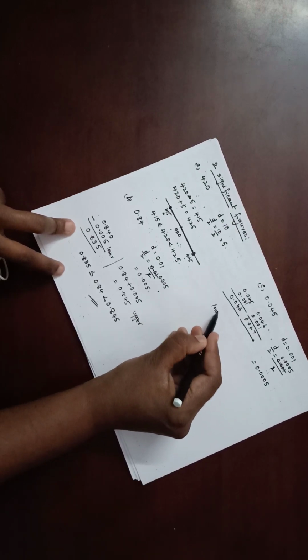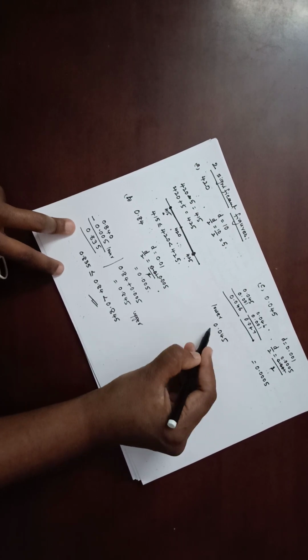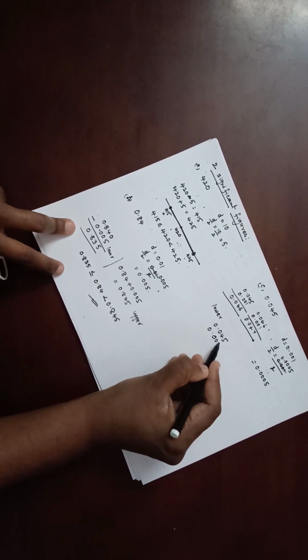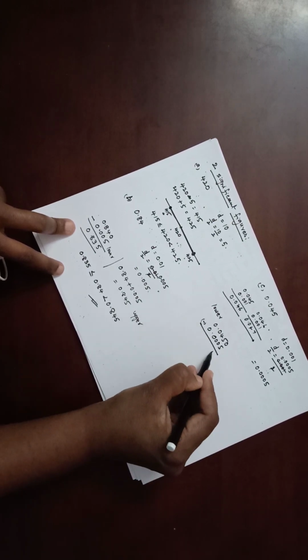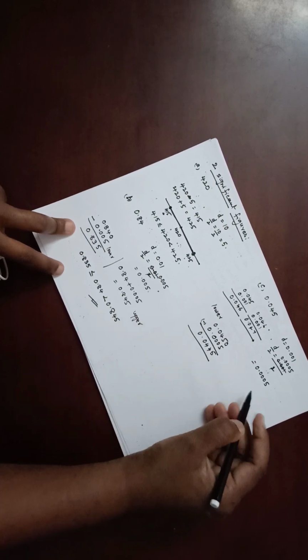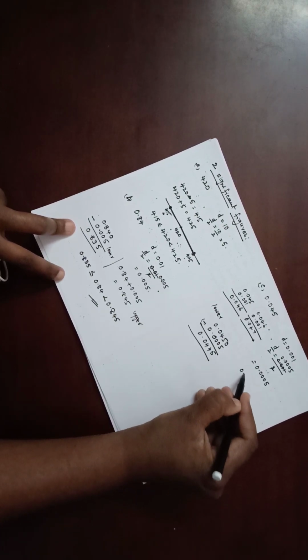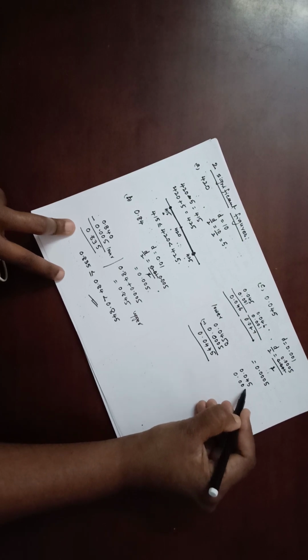Okay. Now this you should subtract and this you should add. For lower bound, 0.045 and 0.0005. One more 0. Subtraction. 0.0445. This is your lower bound. Upper bound means 0.045 plus 0.0005.